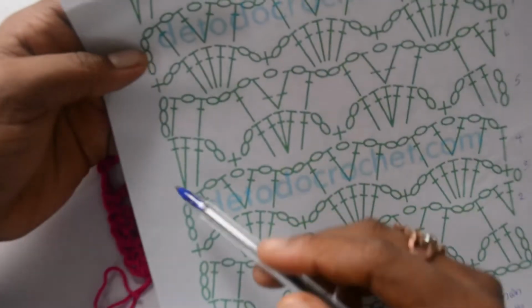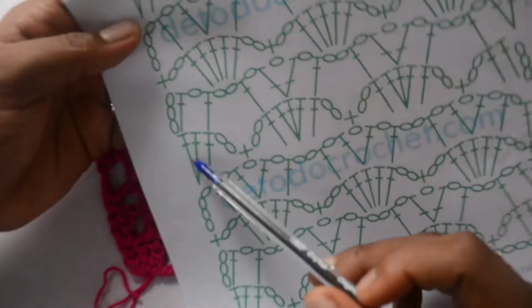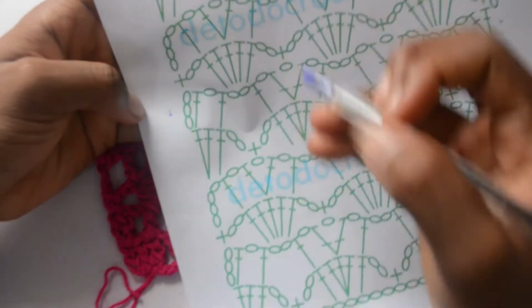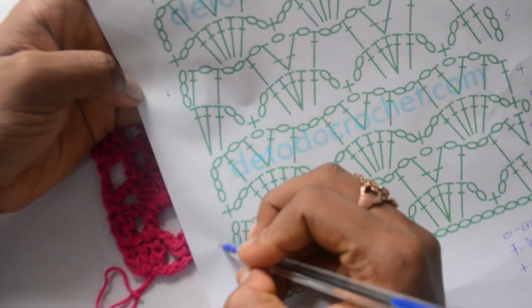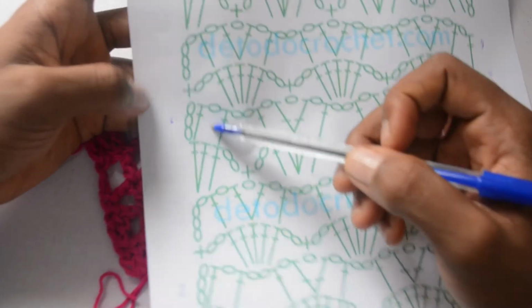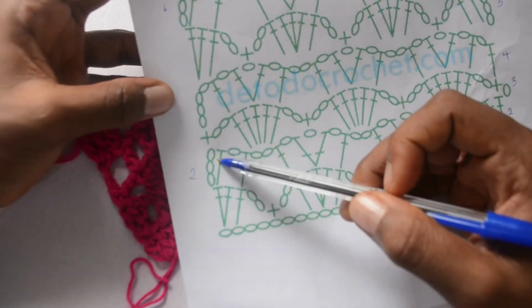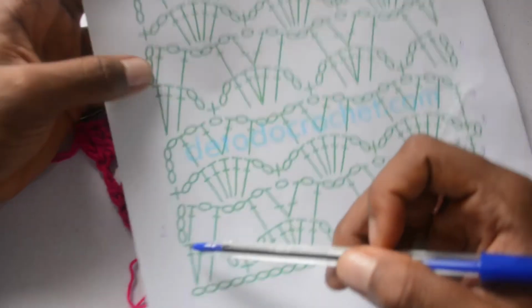Now, we've just finished row 5. This is row 5 that we just finished. Now this is the beginning of row 6. You notice that this row 6 is exactly the same thing as our row 2. Just see, we're starting row 6 with chain 3, double crochet in the very first double crochet. Row 2 is the same thing, chain 3, double crochet in the first double crochet.